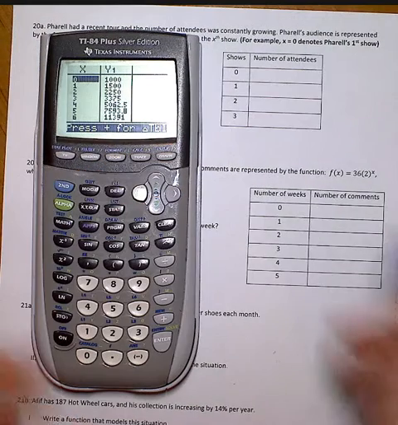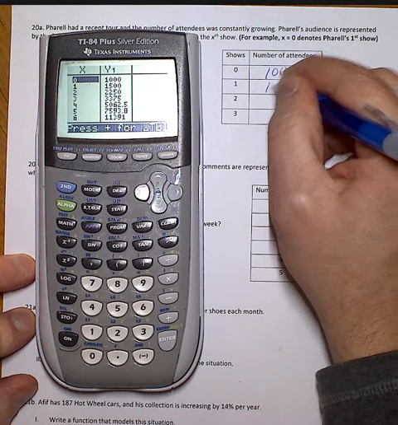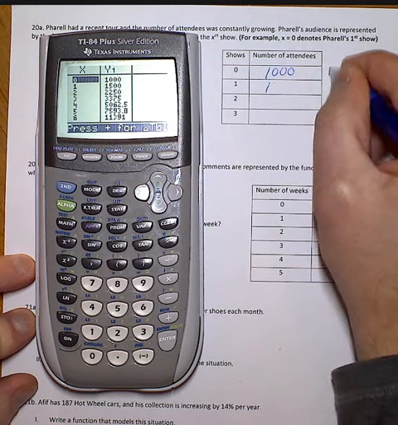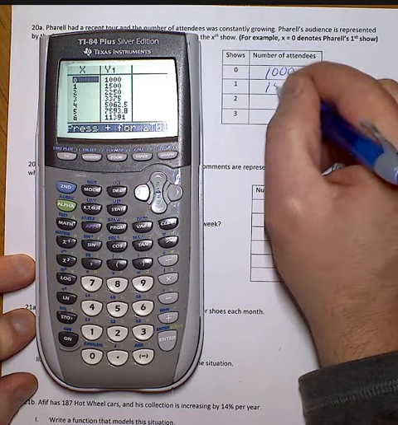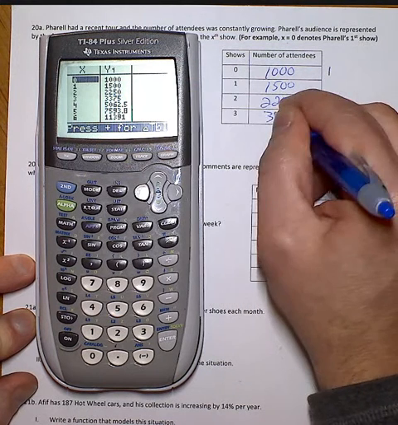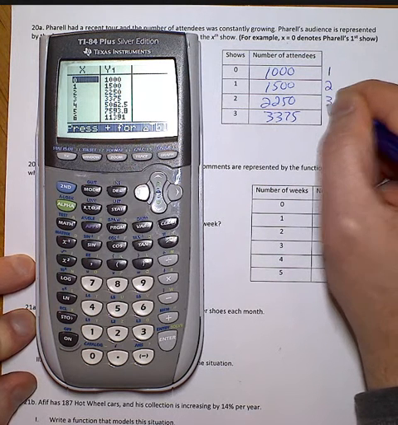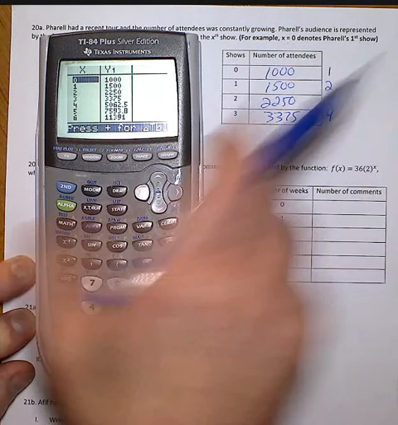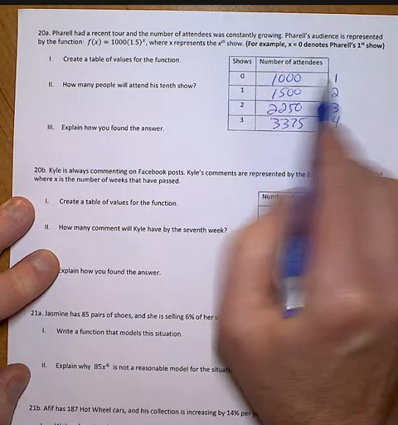Okay. So at 0 shows, or when x is 0, that is his first show, because it says when x is 0 denotes his first show. He has 1,000 people. His second show, when x is 1, is 1,500 people. Then 2,250 and 3,375. So this is his first show, this would be his second show, third show, fourth show. This is important right here. We have to read that problem because it says when x is 0, it denotes his first show. So creating the table of values, we did that for number 1.